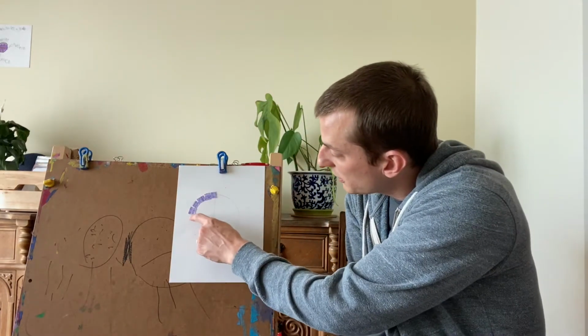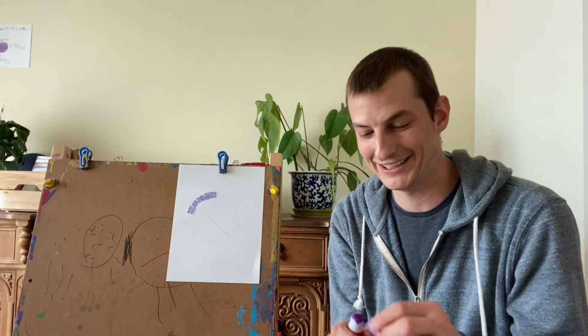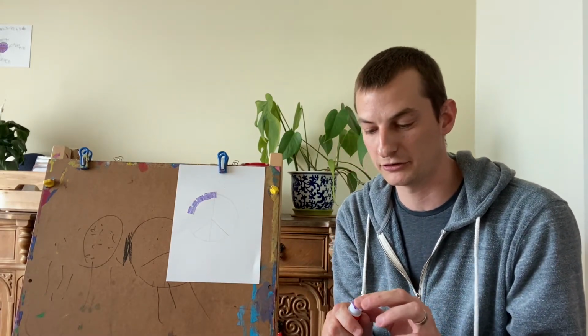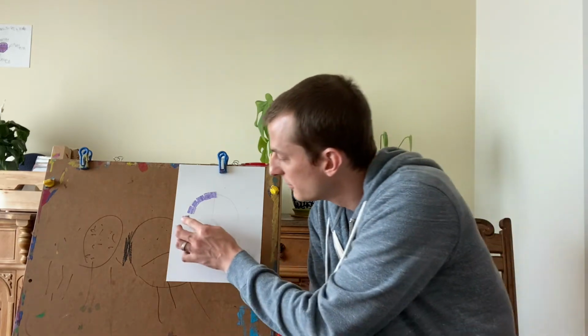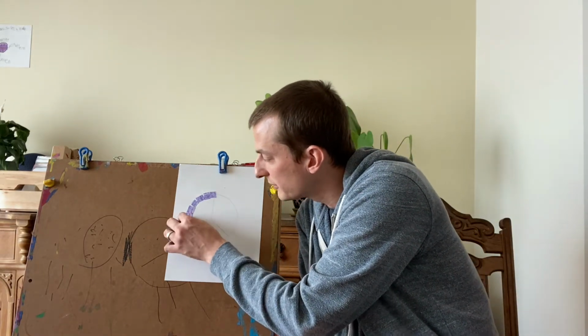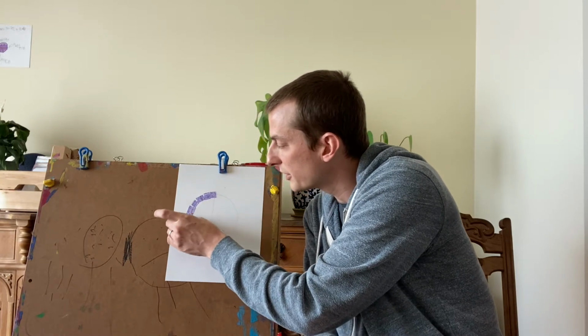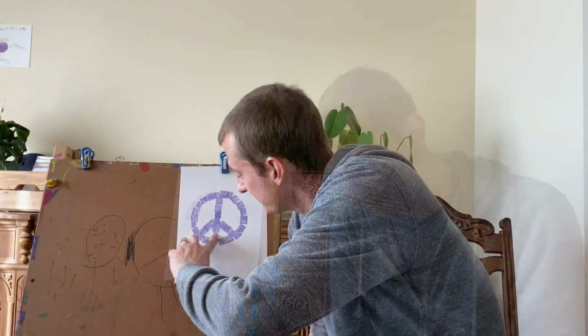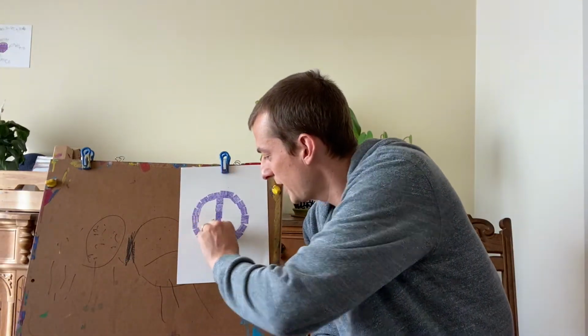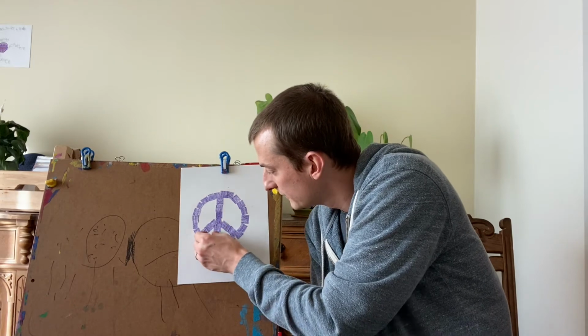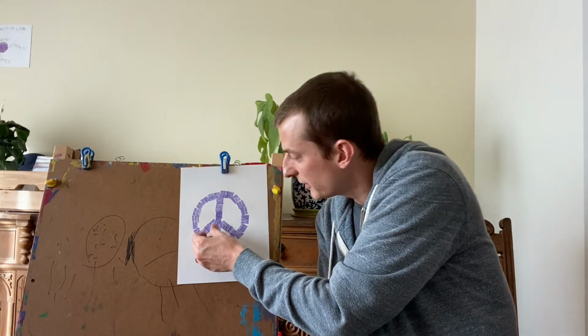So notice I'm just working around in a circle, okay? Much like the mandala and the Rangoli designs, we're just working in a circle slowly. These projects that I've been doing recently have been very slow, relaxing projects that you have to really concentrate while you're doing. Okay, everyone, my peace sign is just about done. Looks pretty good to me.